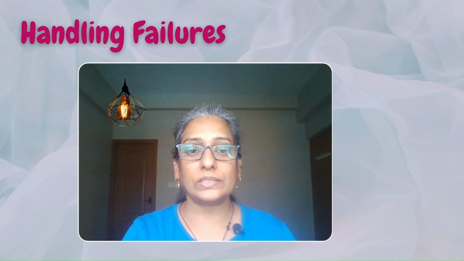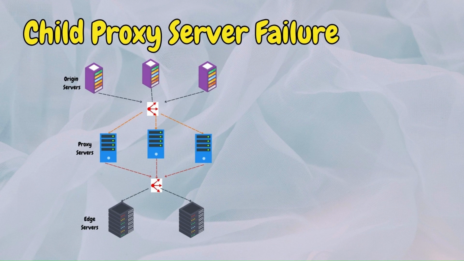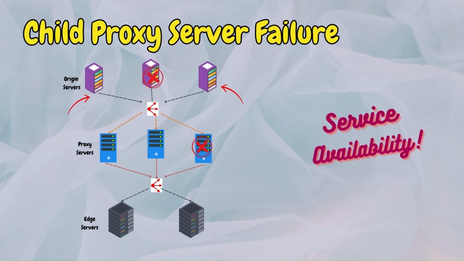If a child or parent proxy server fails within a POP, the system is designed to handle such situations efficiently. Let's discuss them. In case a child proxy server experiences a failure, DNS can redirect a client request to another functioning child level proxy server within the same POP. Each child proxy server is aware of multiple upper layer parent servers. Therefore, if one parent server fails, the child proxy server can route a request to the alternative parent server, ensuring continuous service availability.